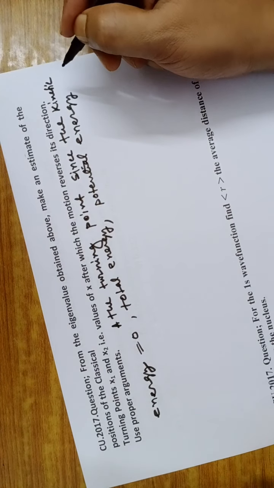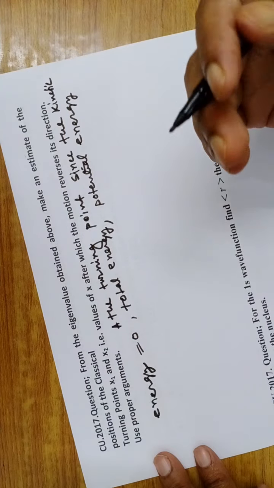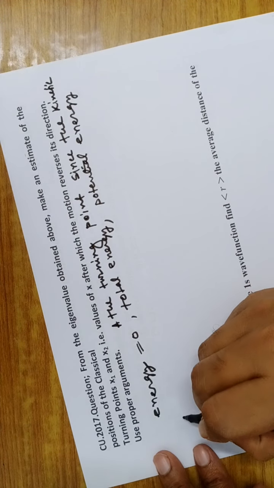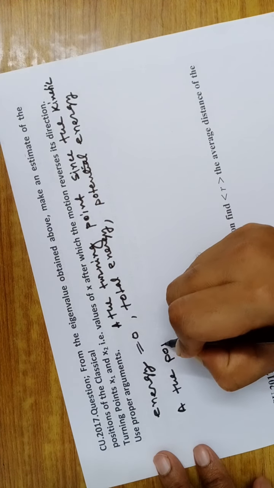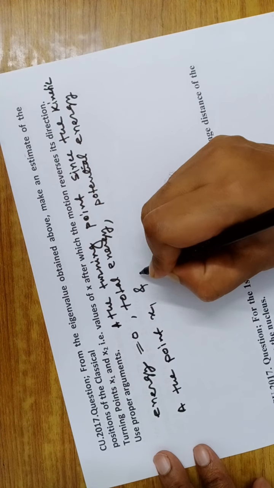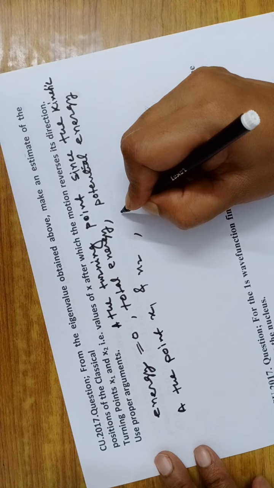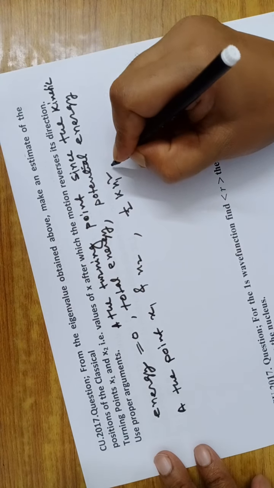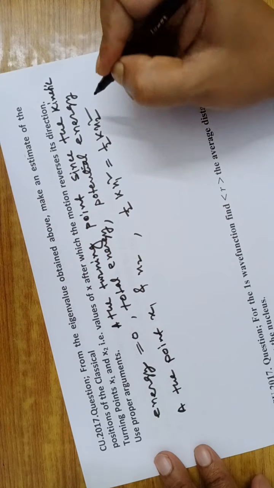Why is it only potential? At the turning point there is only potential, there is no kinetic. So at the turning points x1 and x2, the total energy must equal the potential energy, half kx1 square equal to half kx2 square.